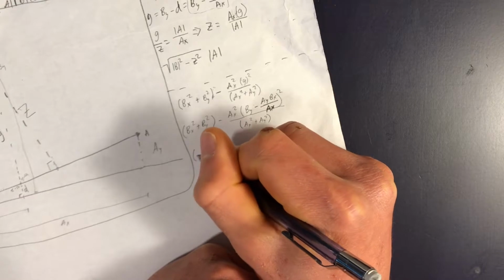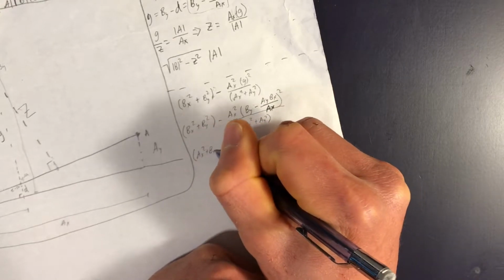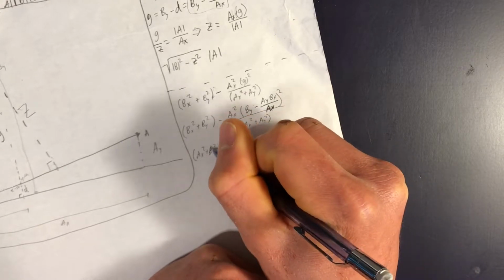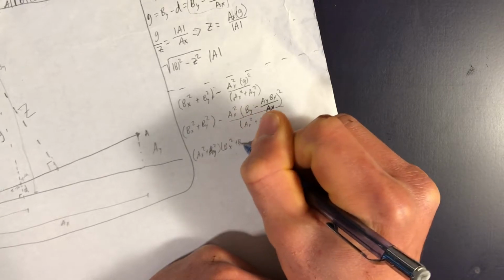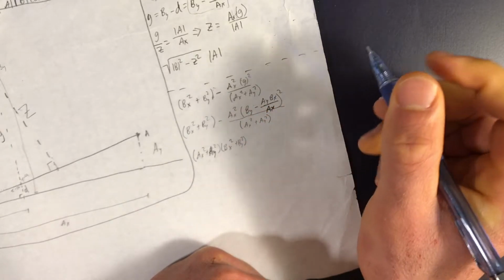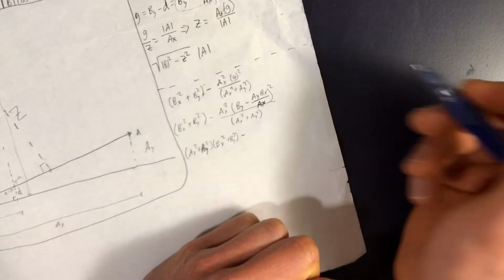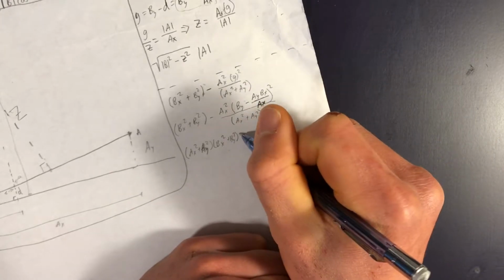Yeah, I'll try it out. Ax squared plus ay squared, times bx squared plus by squared. Minus, this is going to take up a lot of room, so we'll just do this first.